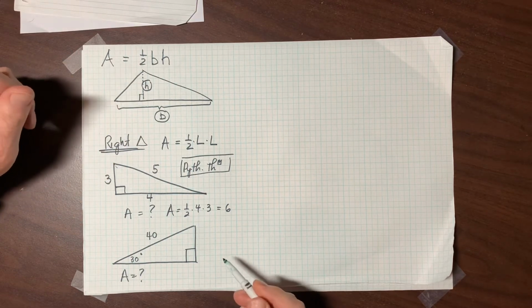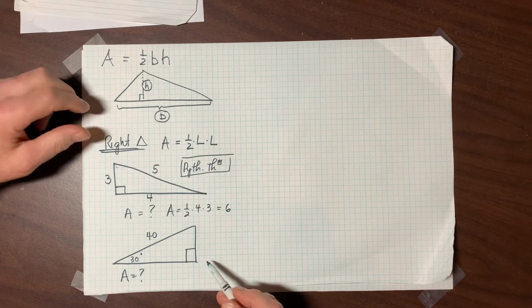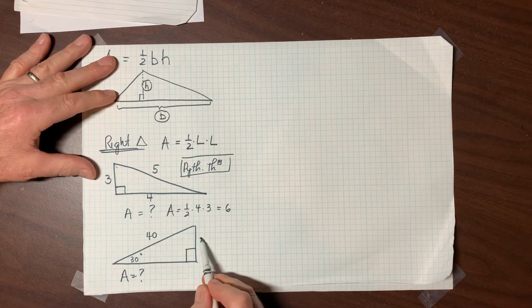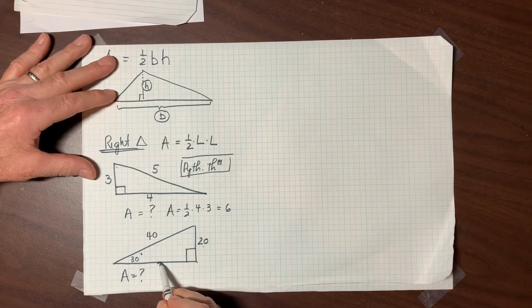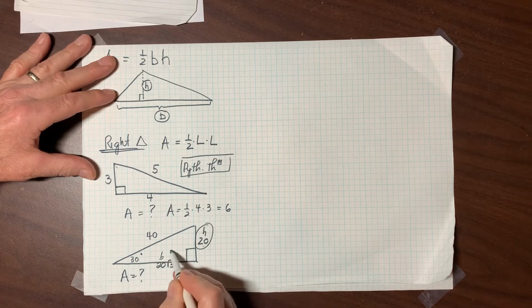Well, what you're going to do now is apply what you know about a 30, 60, 90. What you should know about a 30, 60, 90 is that whatever the hypotenuse is, the short leg is half, and the long leg would be the short leg times the square root of 3. Now this becomes your height, and this becomes your base.